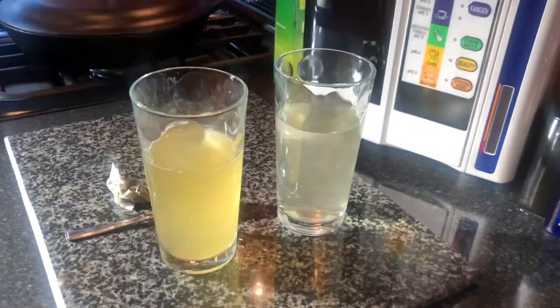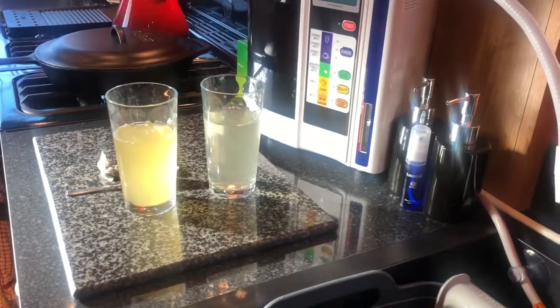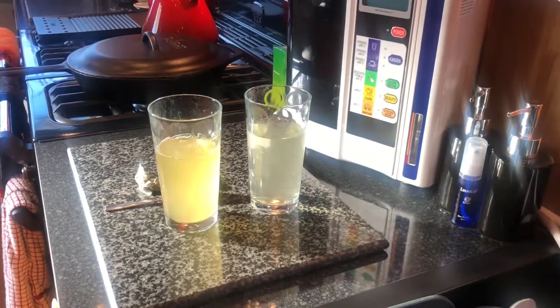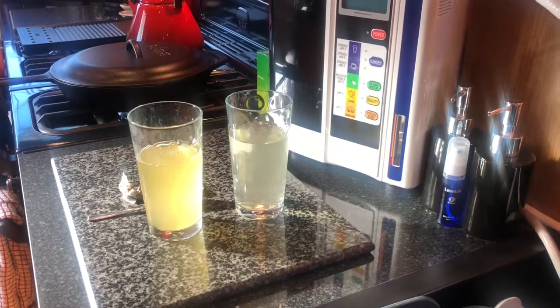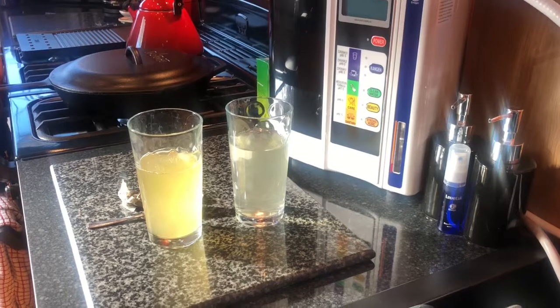So there you go guys, that's the little test that I was talking about, and really that's all I had to show you, to be honest. And that just shows you the properties of the Kangen alkaline micro-clustered water.